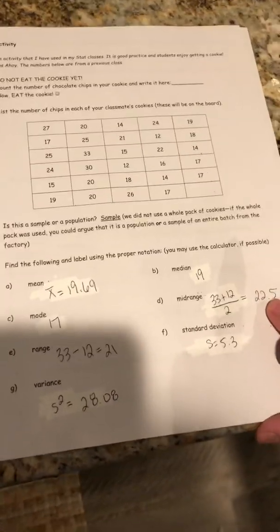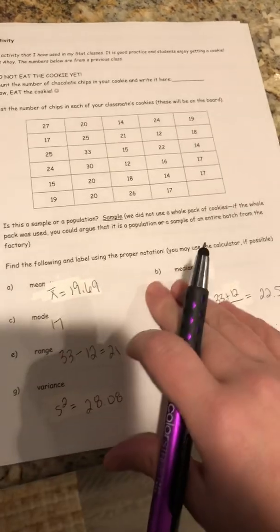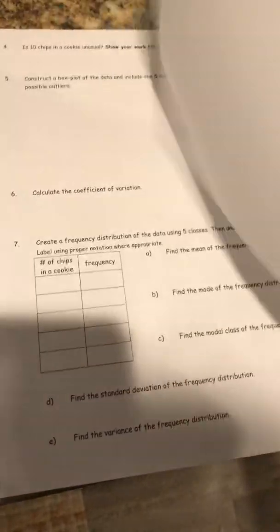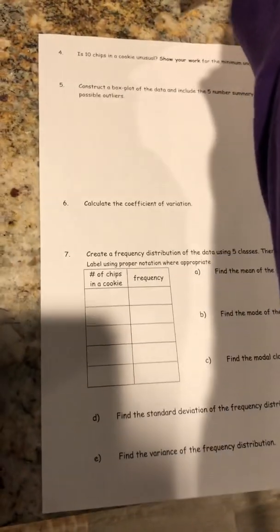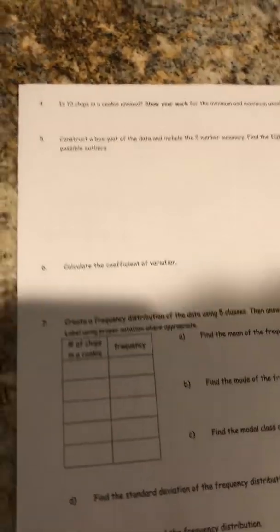Some of you didn't have a calculator, and so Desmos will work for this, and it's free, and you can find calculators for free too. Some of them look a little sketchy to download, but that's the one I have on mine, a downloaded free one.